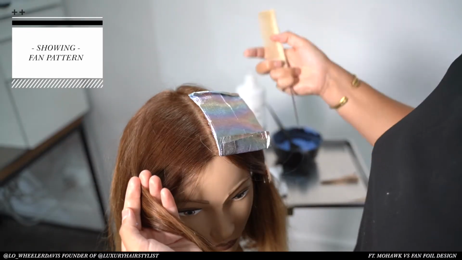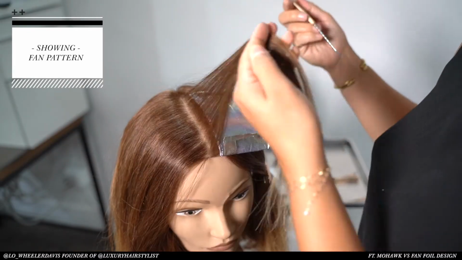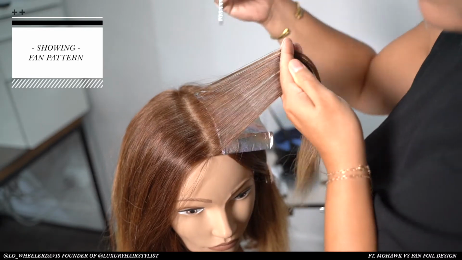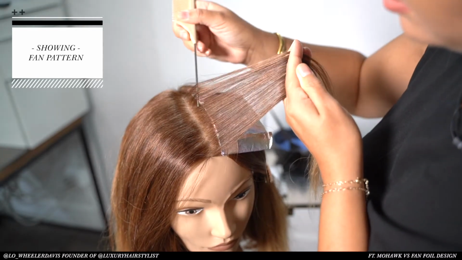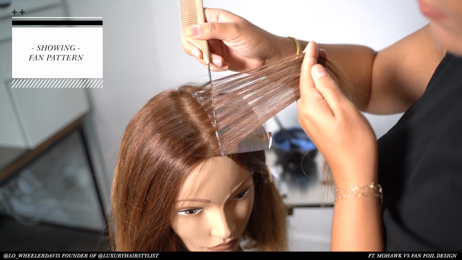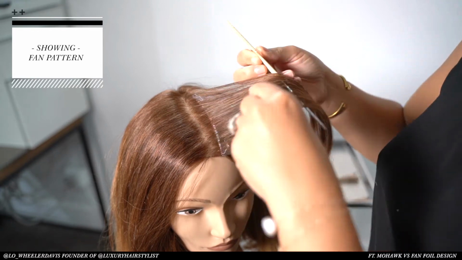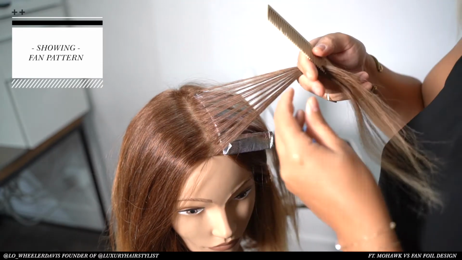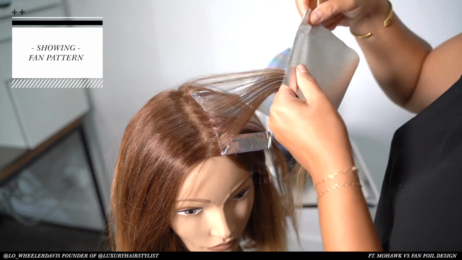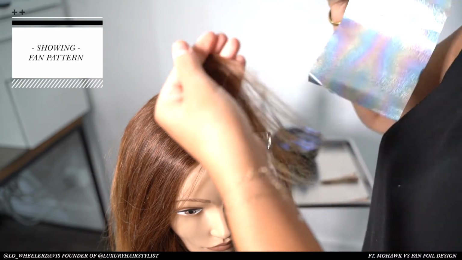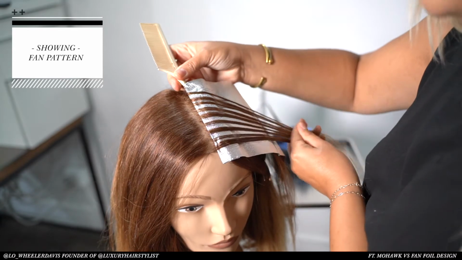Okay, so now I'm going to take this immediate next section and pull it towards me and do a really nice moderate weave. And piggy that right back onto my section.